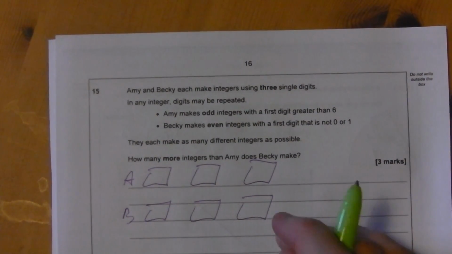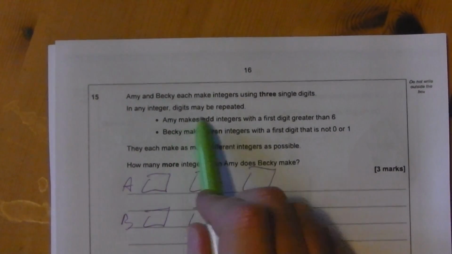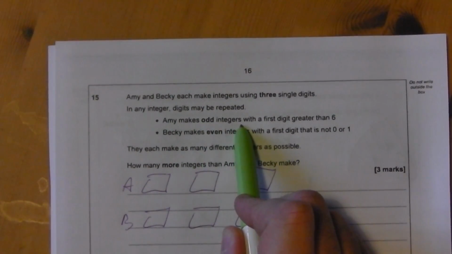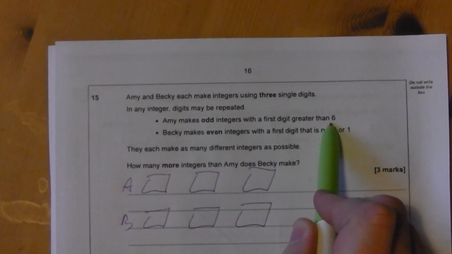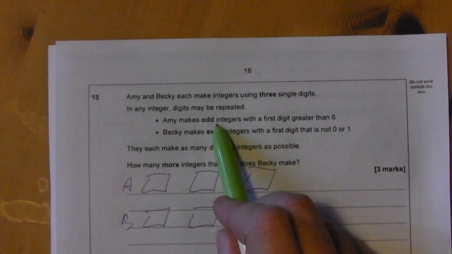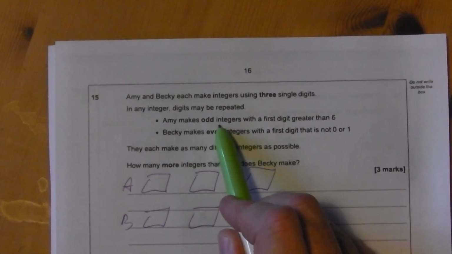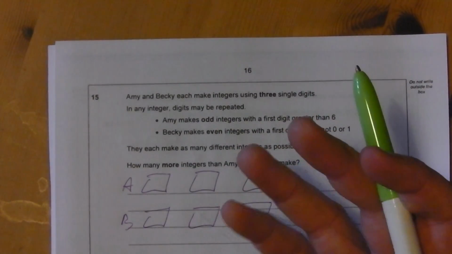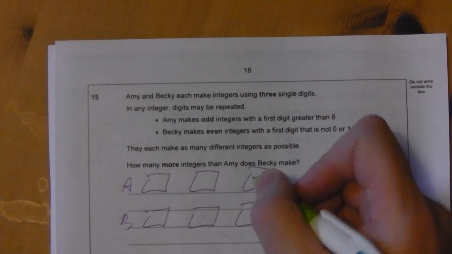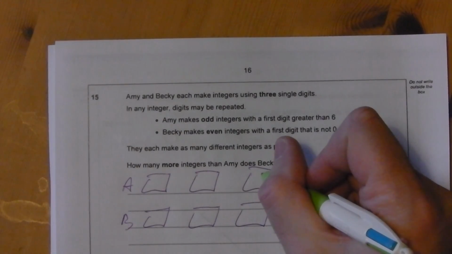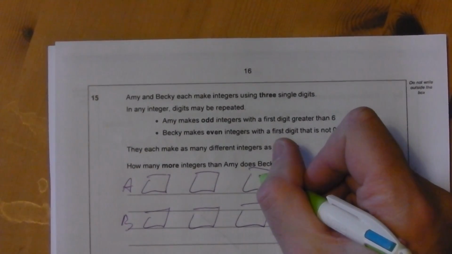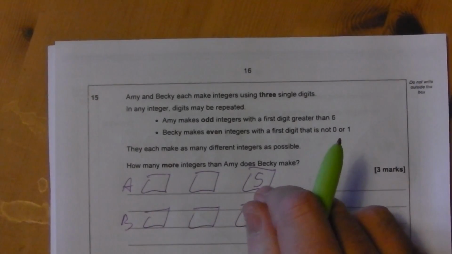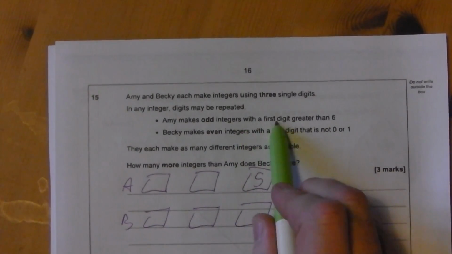Now the rules are that Amy makes odd integers with a first digit greater than 6. Okay, now odd integers, that means there's only going to be 1, 3, 5, 7, 9. Okay, so there's 5 there. So there's 5 options for the last number, because they're going to end up as odd.